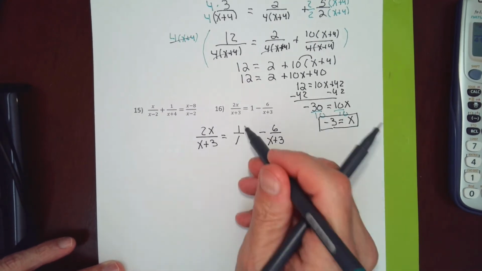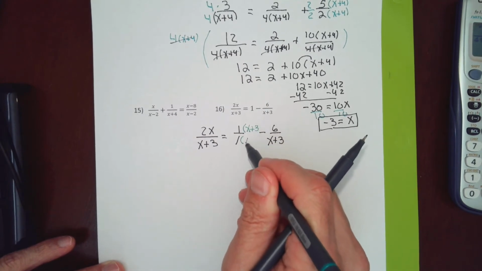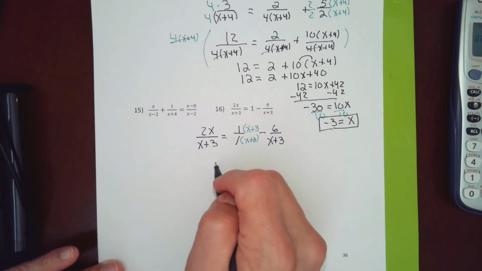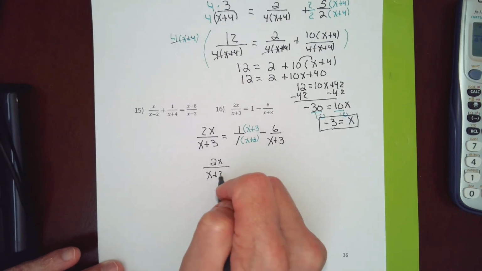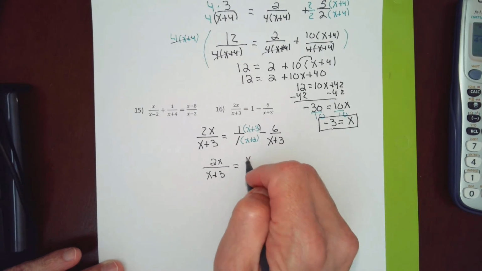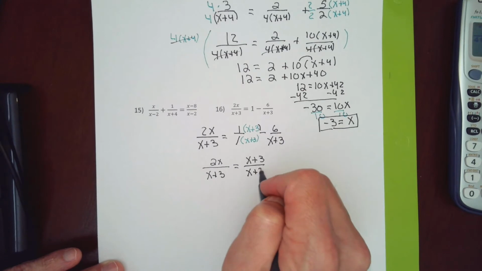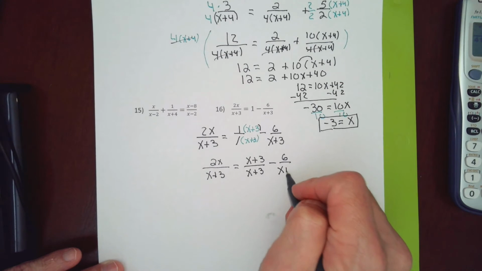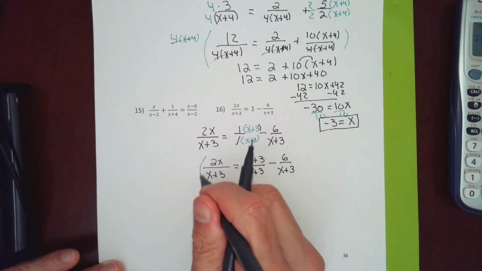And I can turn a fraction that has a 1 in the denominator to have any denominator. So I'm going to multiply that denominator, or the 1 over 1, by x plus 3 over x plus 3. That's going to give me 2x over x plus 3 equals, I don't really need 1 times x plus 3 because 1 times anything is itself. So for that 1 times x plus 3 over 1 times x plus 3, I'm just going to write it as x plus 3 over x plus 3. And then the other fractions I'm not changing. So I made my common denominators.